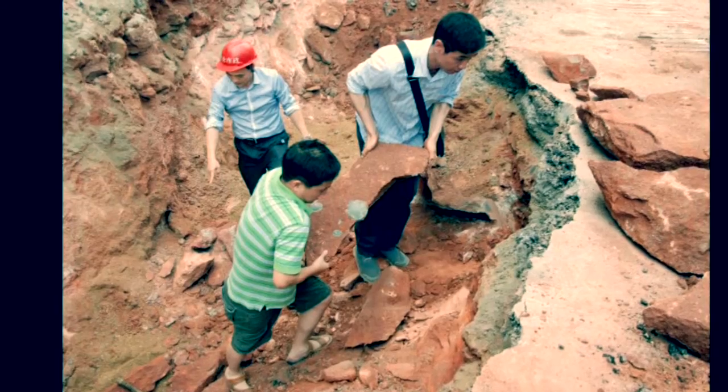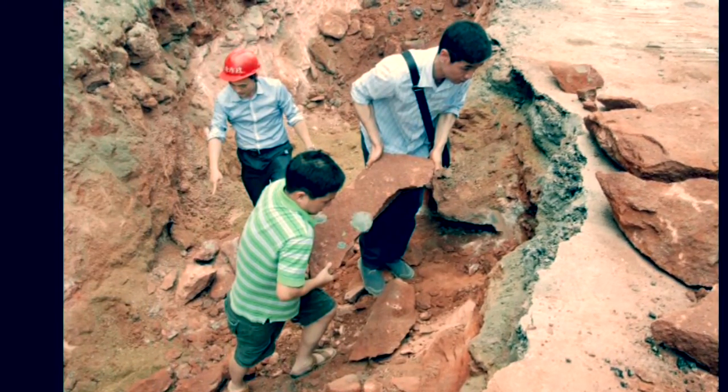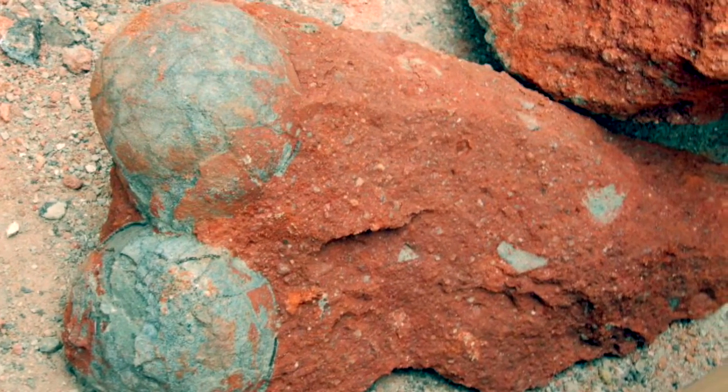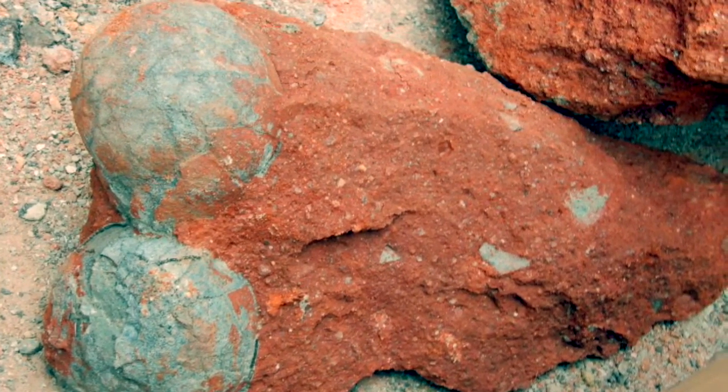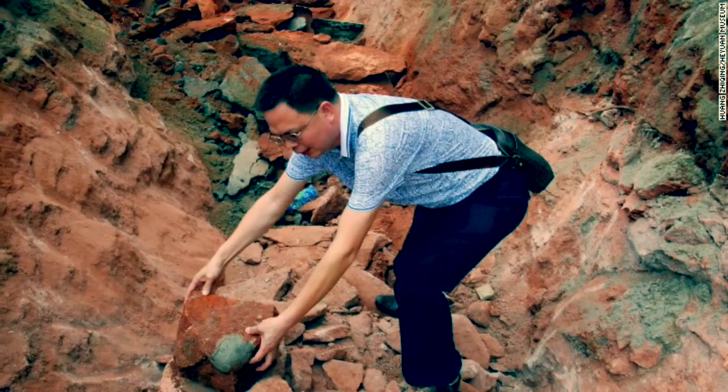Breaking news from China. While a big construction was going on, construction workers found eggs while they were digging, and came to find out they were historical dinosaur eggs that are very rare.